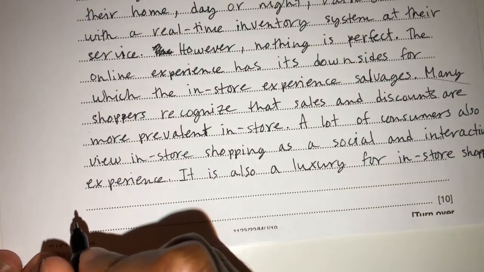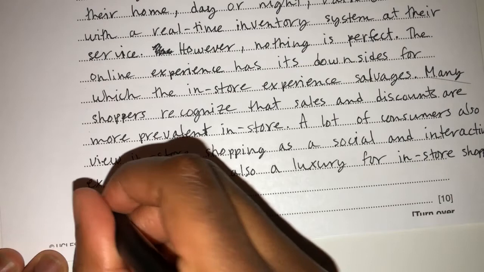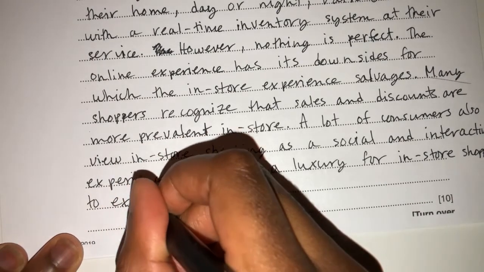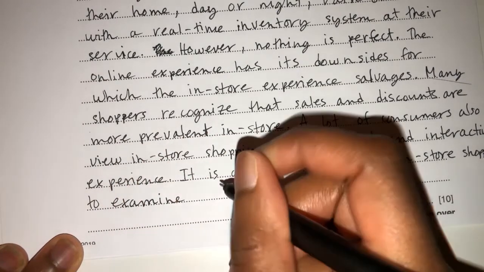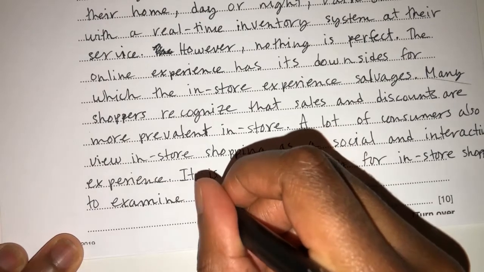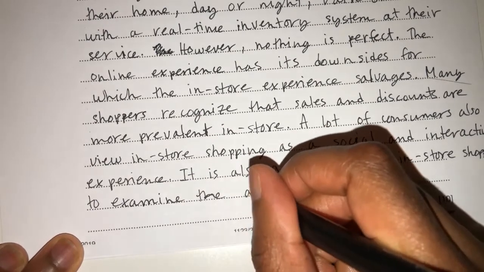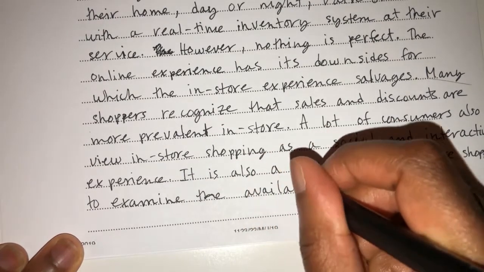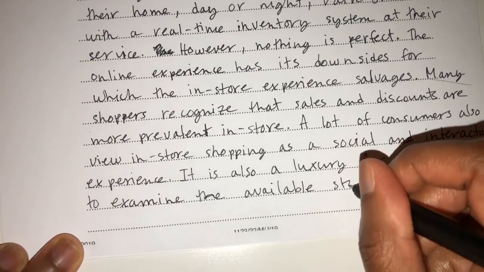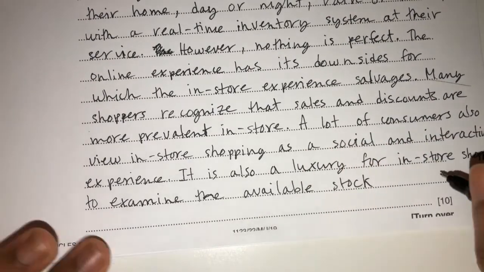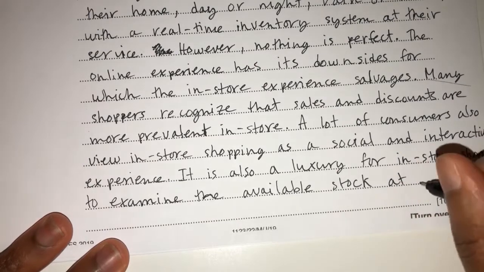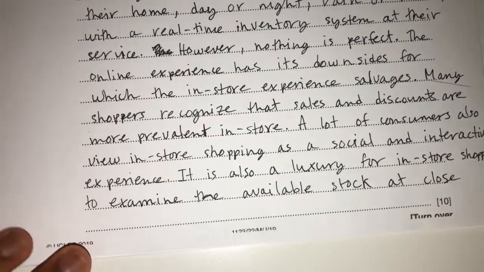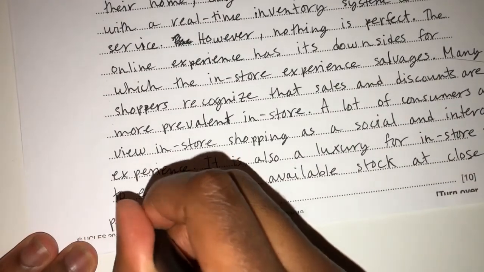For in-store shoppers to examine the available stock at close proximity.